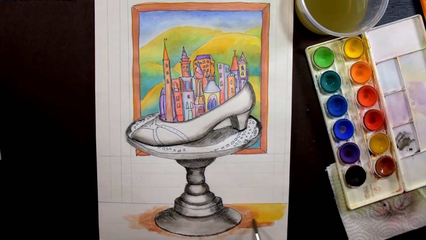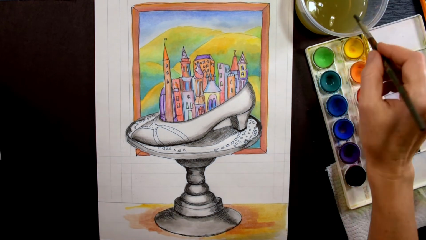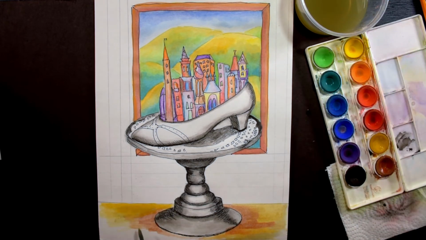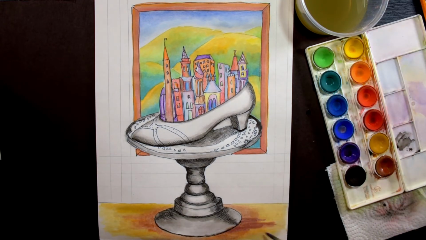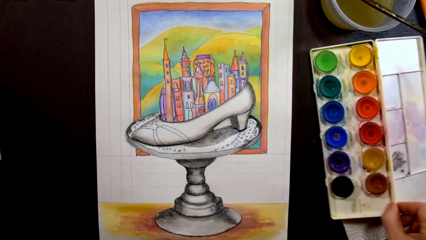For the table, or whatever the cake platter is sitting on, you can use any colors. Again, try to think of light and dark versions of the color, and the shaded areas will be around your cake stand because there'll be a shadow underneath, so it's going to be darker areas that become lighter towards the edges.